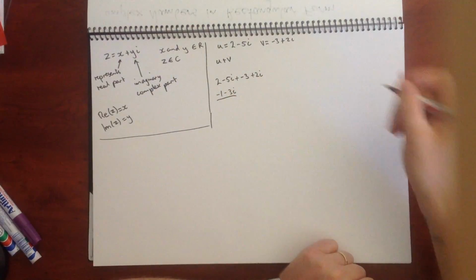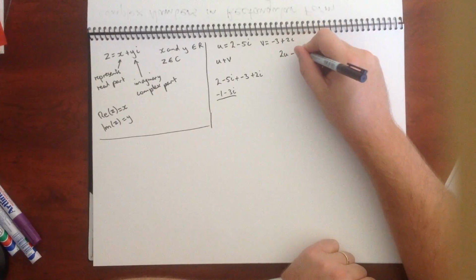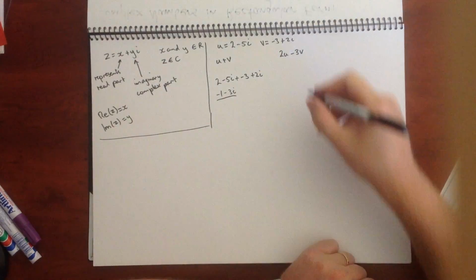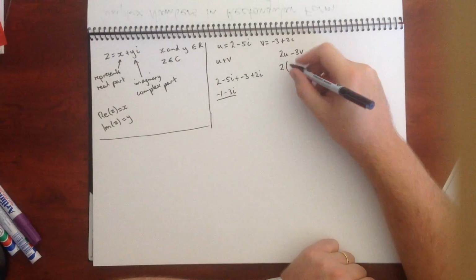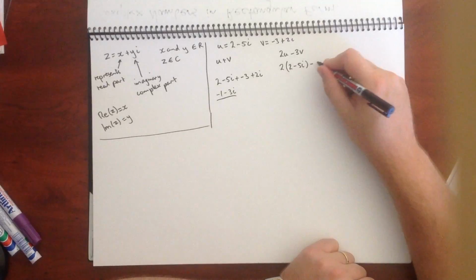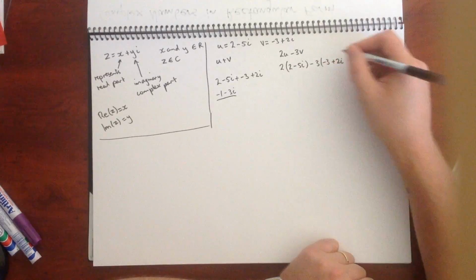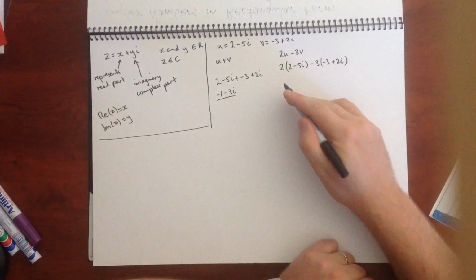The other thing we're going to look at is doing 2u take 3v. So 2 times u, well, u is 2 take 5i. And we're taking away 3 lots of v, which is negative 3 plus 2i. So we're going to expand our brackets.